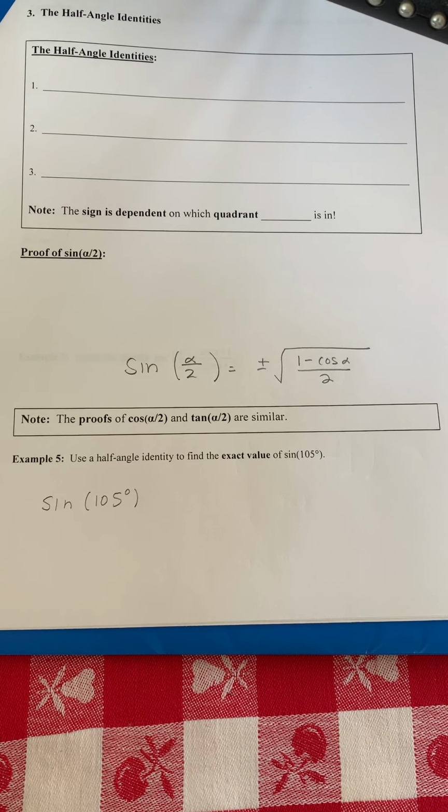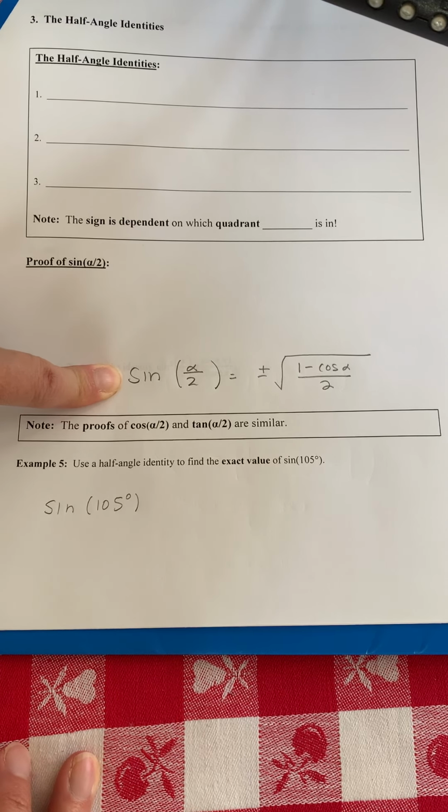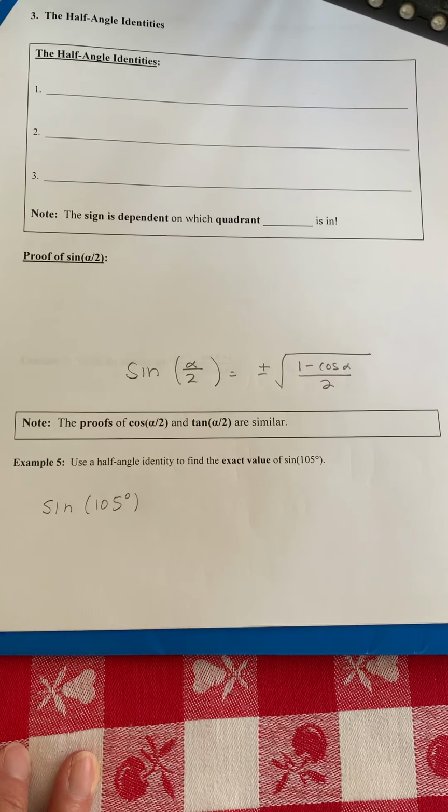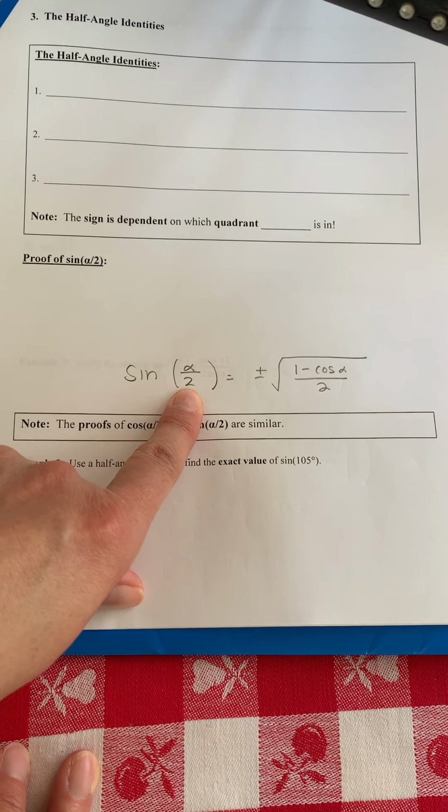Look at example 5 in your section 3.3 notes. In example 5, we're going to use the half angle identity for sine, which I have written down here, to try to figure out what the value of the sine of 105 degrees is. So first up, we recognize 105 degrees is our alpha divided by 2.